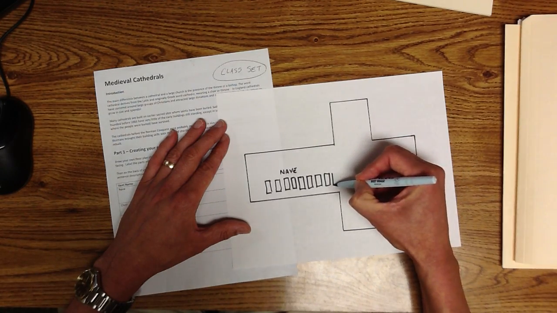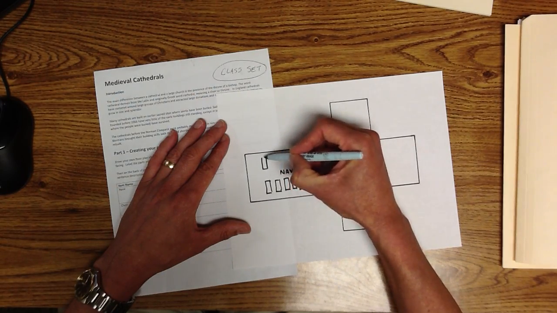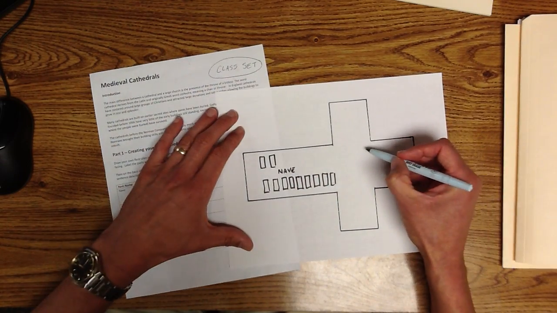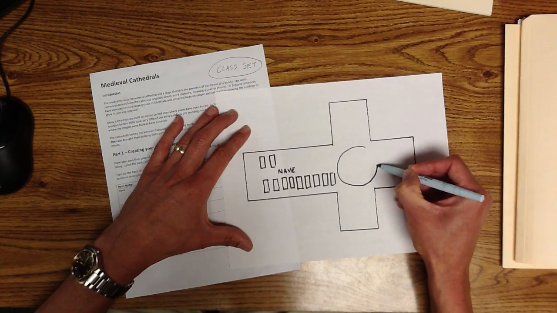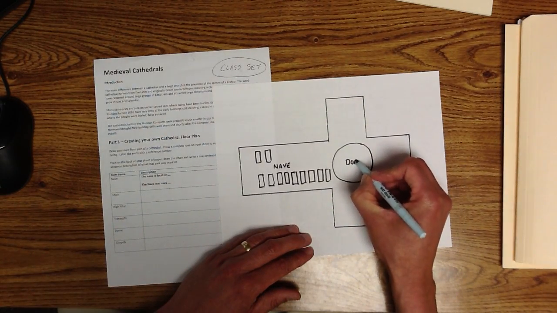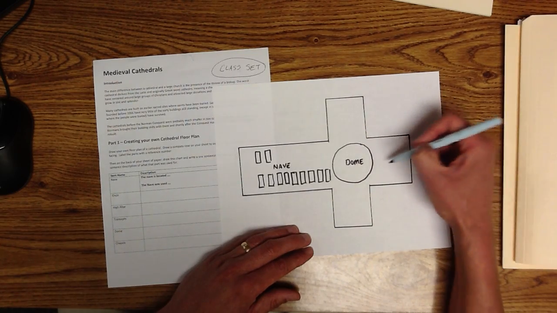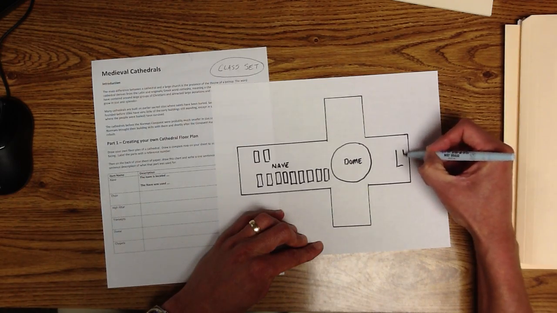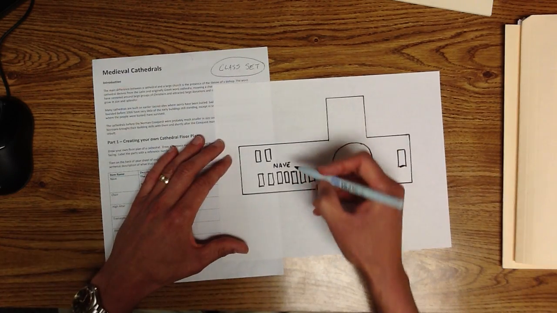Okay, and then I would add in the seats also on this side. People sit on both sides. You guys know that. Okay, now most have a dome. I'm going to represent that, and it's usually in the center here, so I'm going to represent that with a circle, and there's my dome. I can even label that. These are the transepts. Here's the choir. We've got the high altar back here.